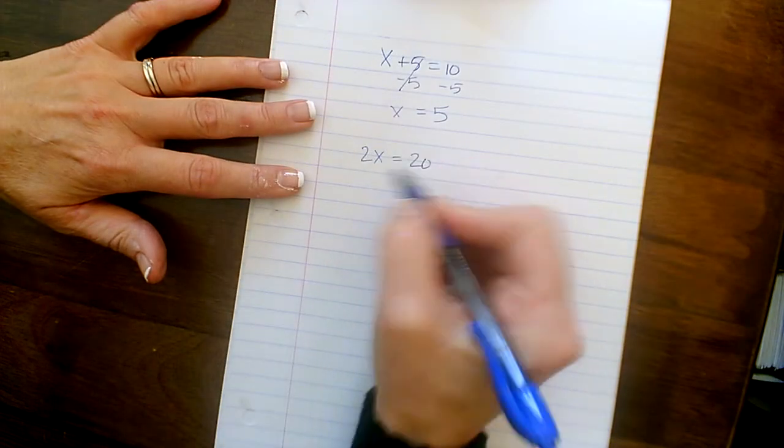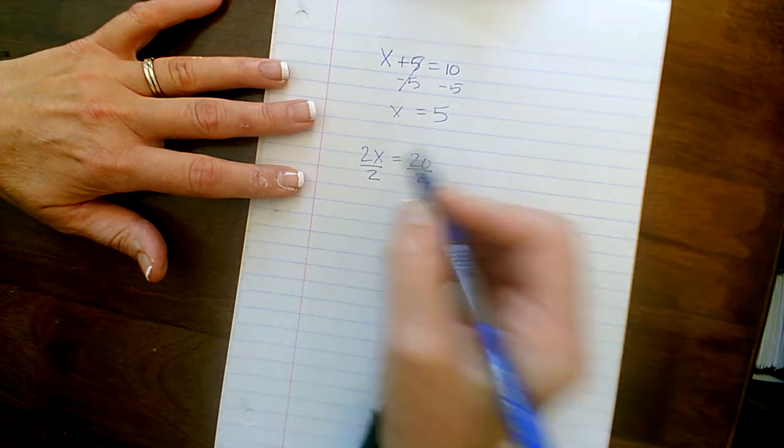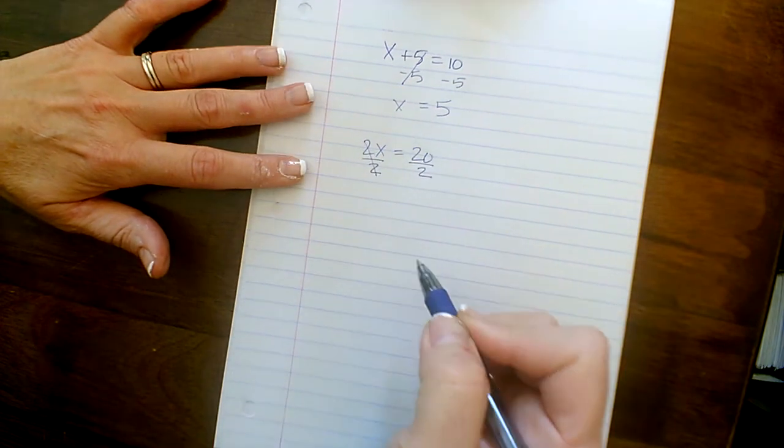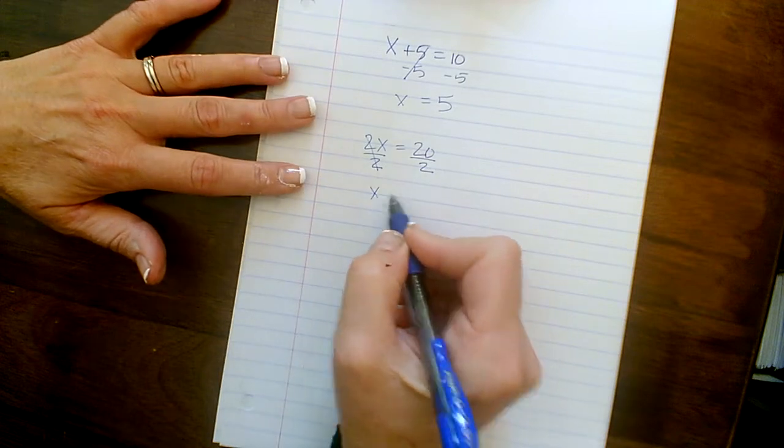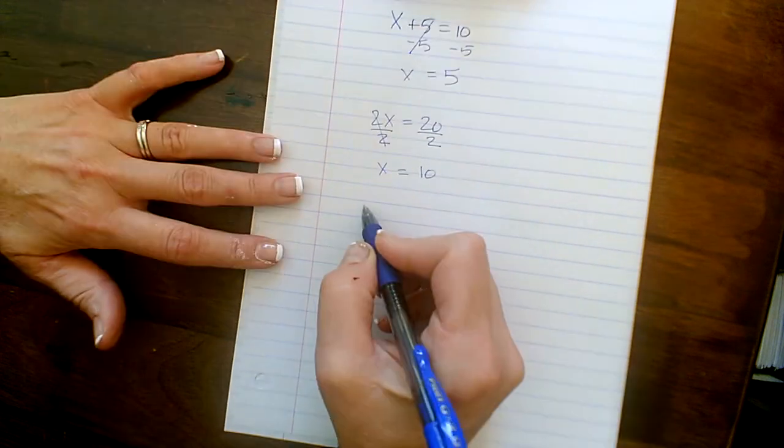2x equals 20. They're multiplying, so you divide. Anything you do to one side, you do on the other. This cancels each other out. What's left on this side is x. 20 divided by 2 is 10.